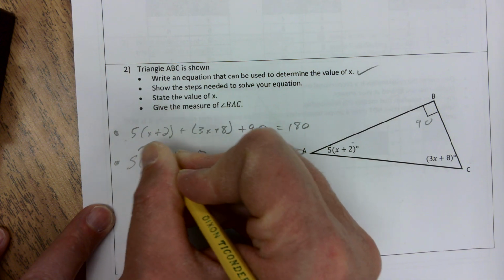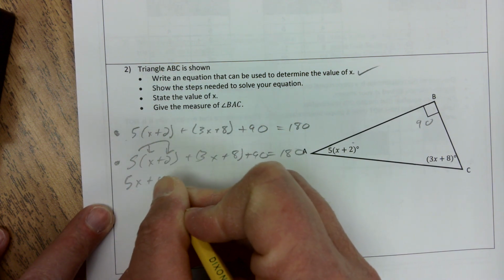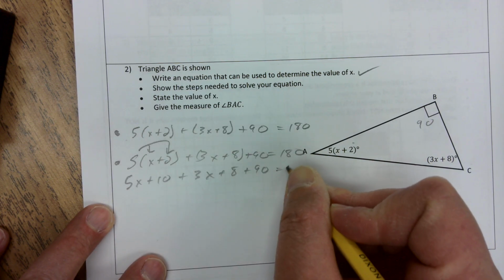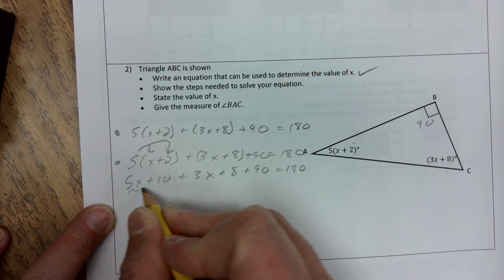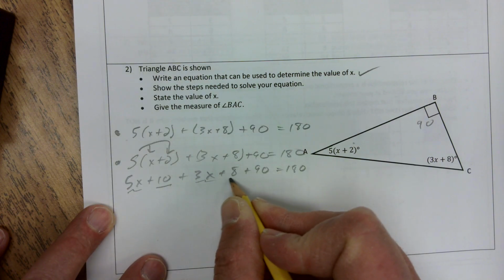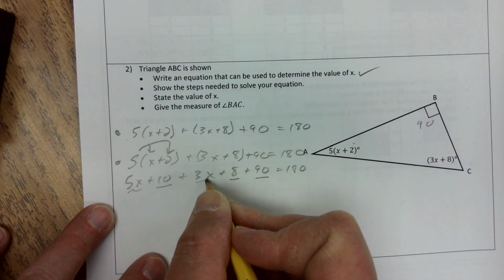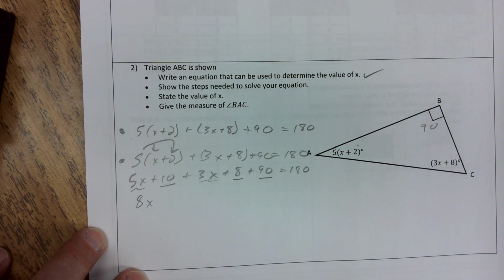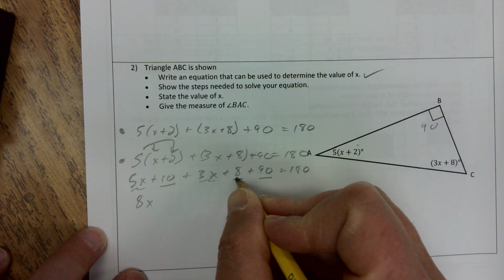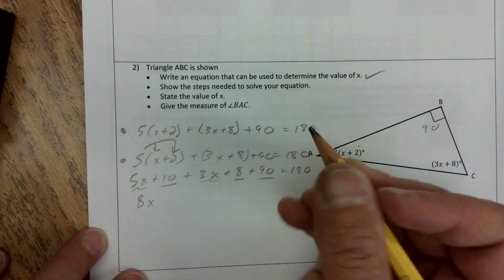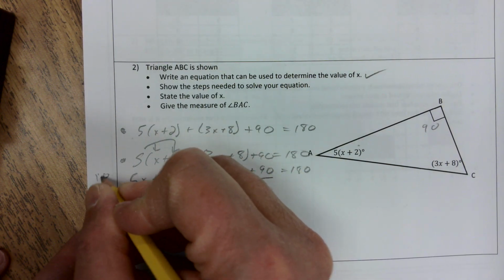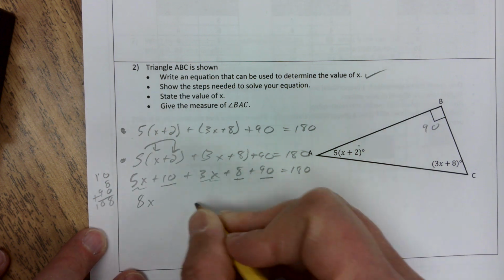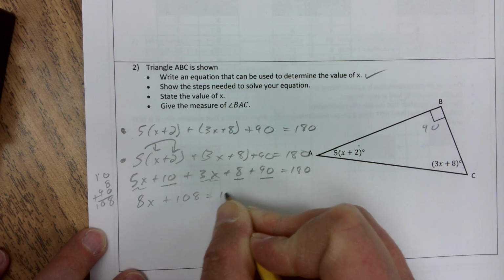I'm going to distribute first, so that gives us 5x plus 10 plus 3x plus 8. So just get rid of the parentheses there. Don't need them. Now I'm going to combine like terms. These have x's, so I can combine them to become 8x. And 10 plus 8 plus 90. Let's see. 10 plus 8 plus 90 should be 108. Just double check. Boom, there you go. So 8x plus 108 equals 180.